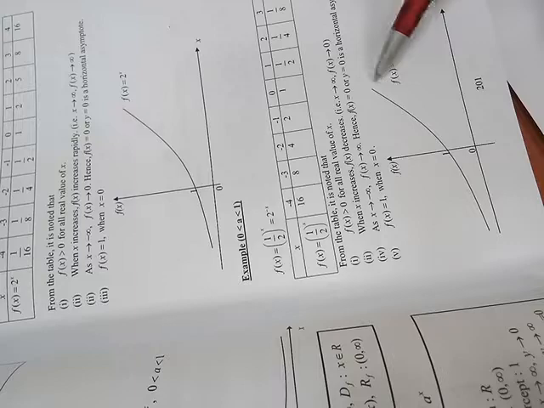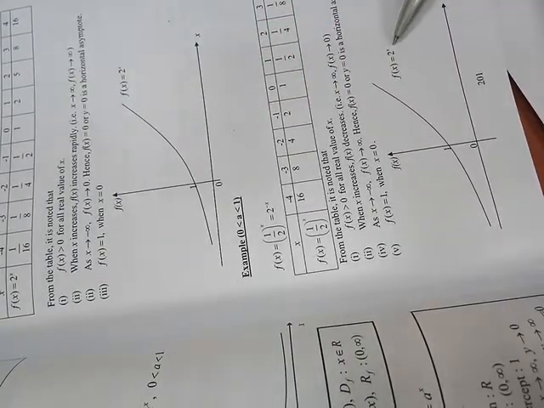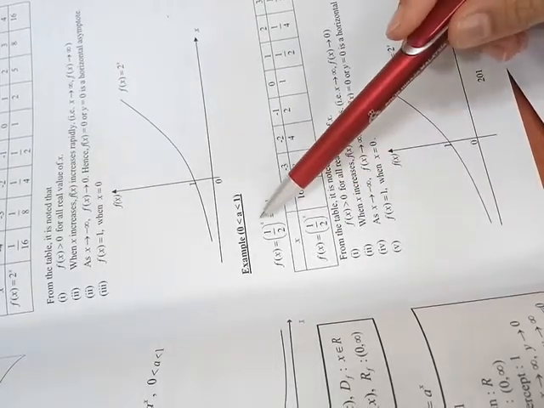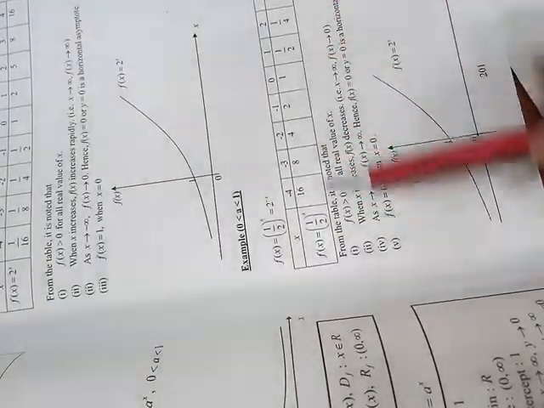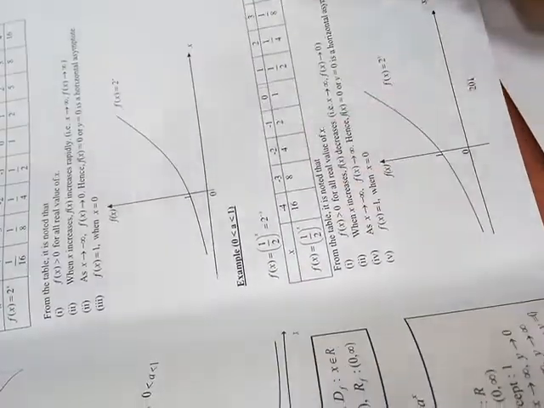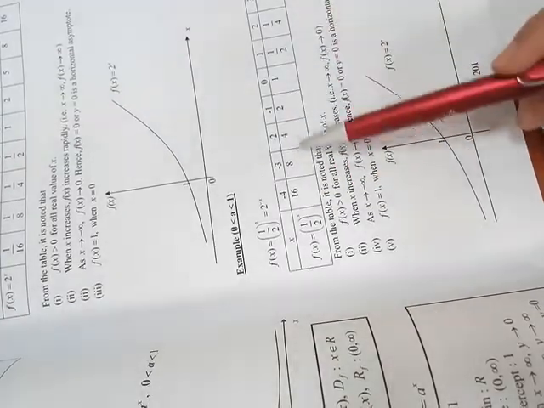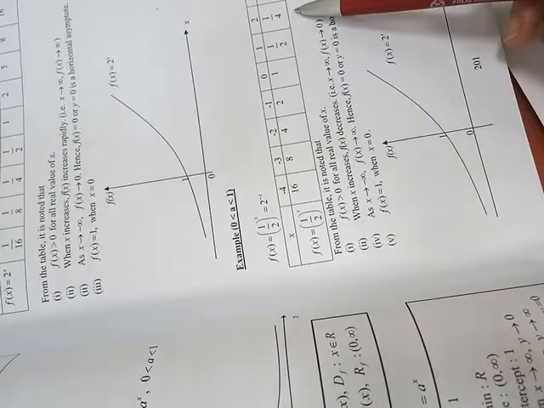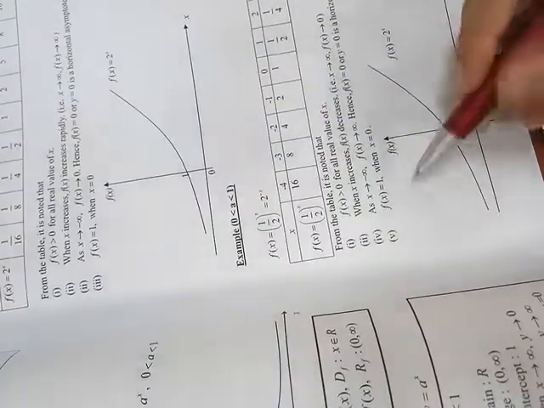So this is actually the graph of f(x), the original f(x), which is 2 to the power of x. But now we are making the graph of 1 over 2 to the power of x, or 2 to the power of negative x. If you plot the graph based on this table, you will see that the y value is decreasing while the x value is increasing. So the graph will be like this.